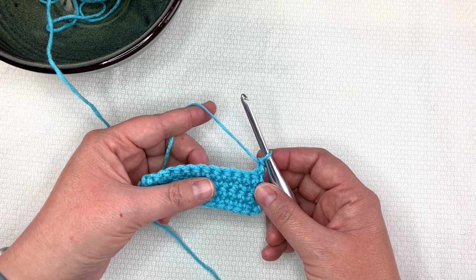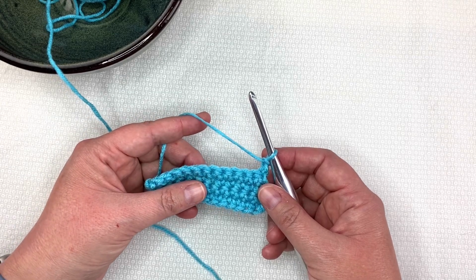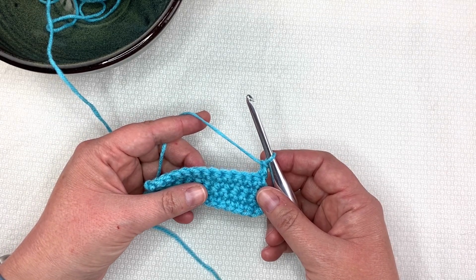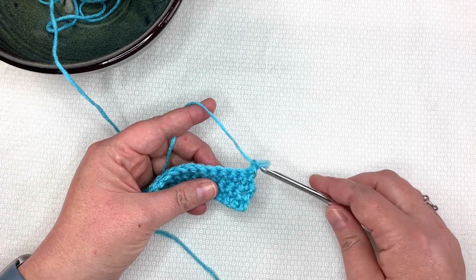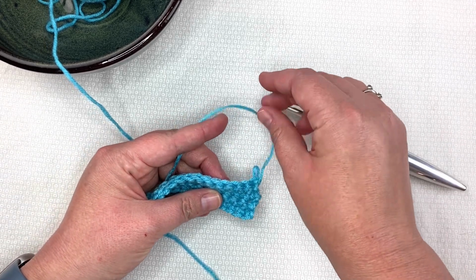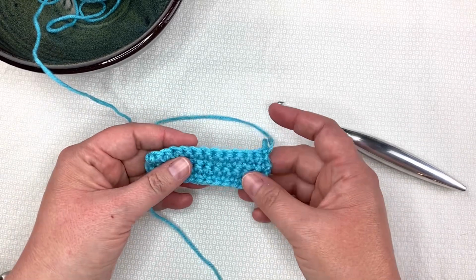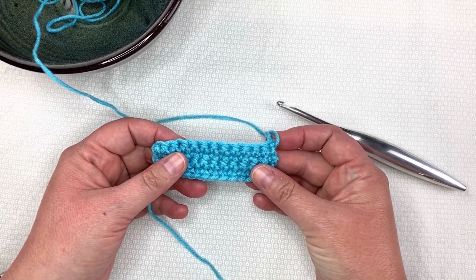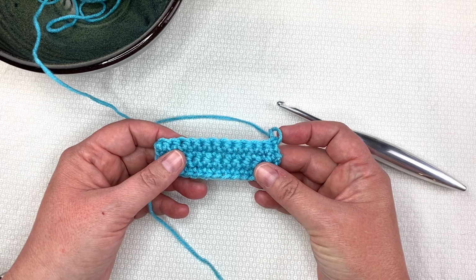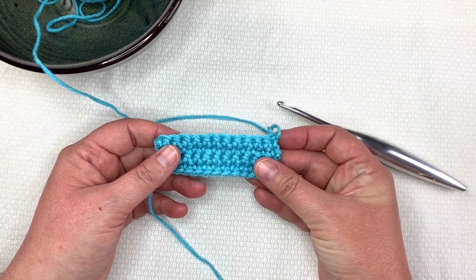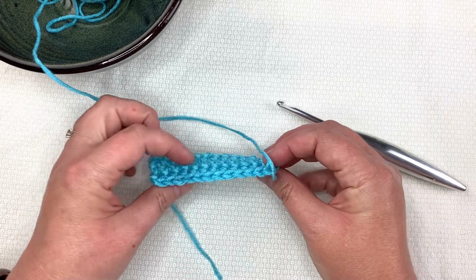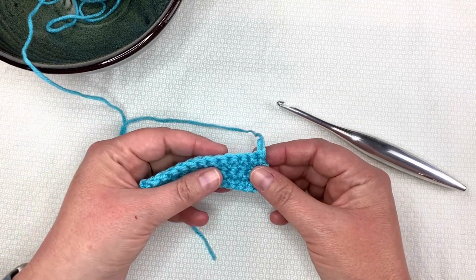So BLO stands for back loop only, and FLO stands for front loop only. So when you're looking at your crochet piece, the terms front and back just mean front is the side you are currently looking at when you're working, and back is the side currently facing away from you when you're working.